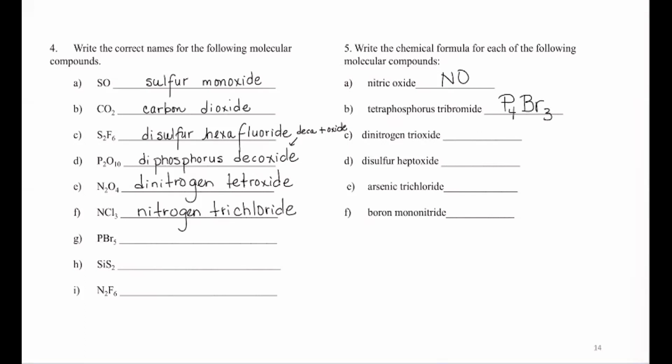What are the 2 elements in the next one? Dinitrogen trioxide. Exactly, great. N and O. How many N's? Great job, you guys. And then 3 oxygens.